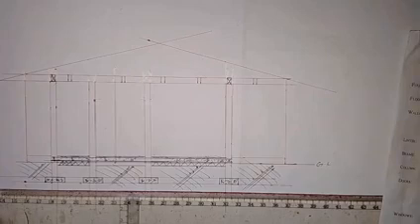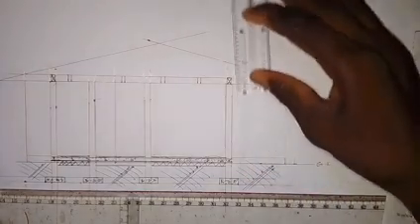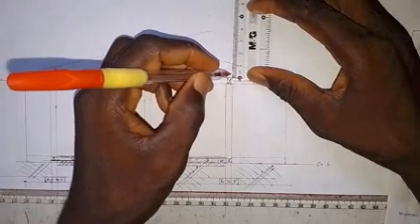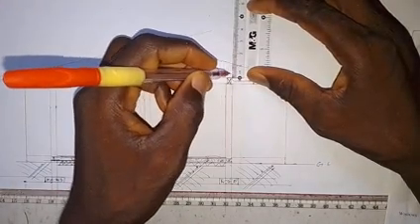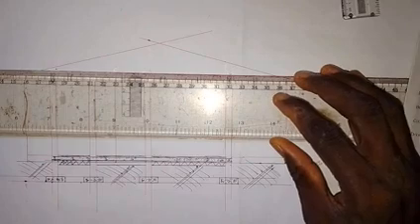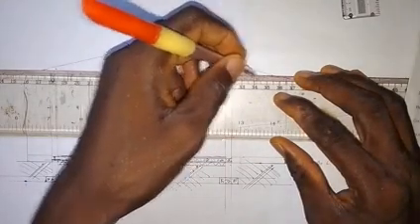For me to do that, I need to come to this point and take a measurement of 3 millimeters up. So this is 3 millimeters. With this 3 millimeters, I will draw a horizontal line. So the horizontal line goes like this.